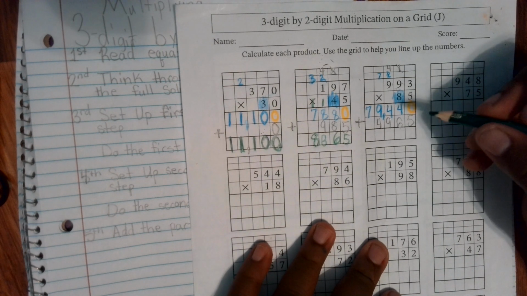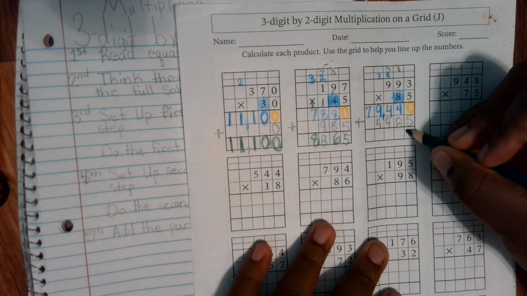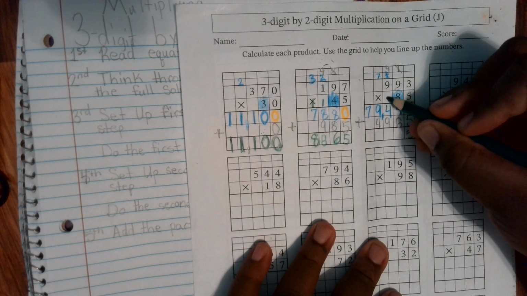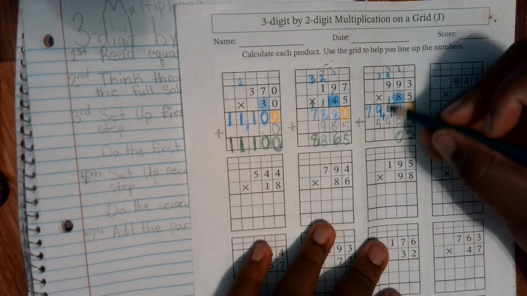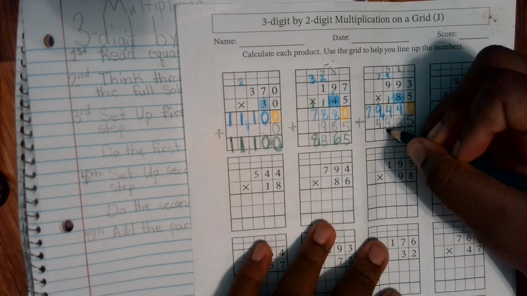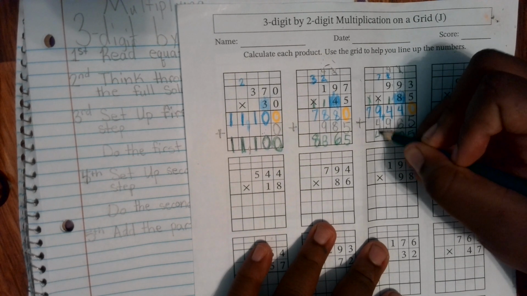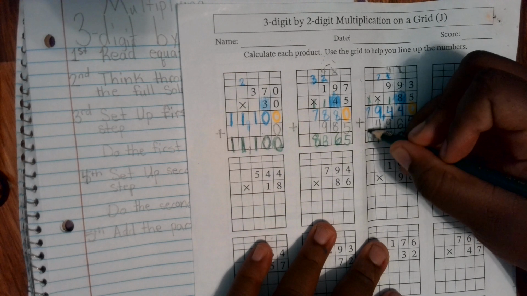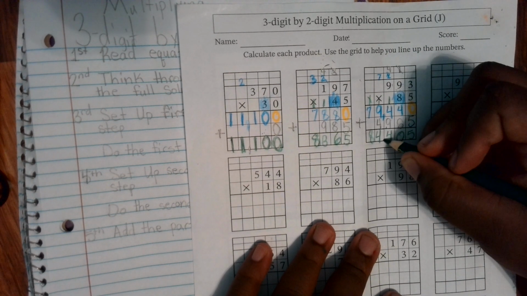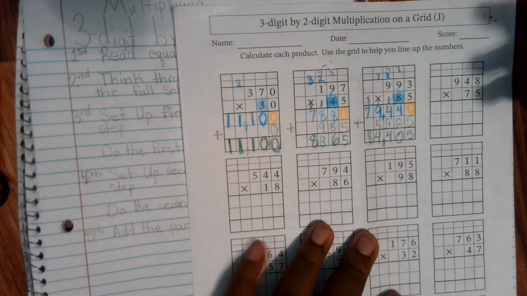And then when I add that together, I get 5. Here I get a 10. Here I get a 14. Here I get 14 again. So that's 84,405.